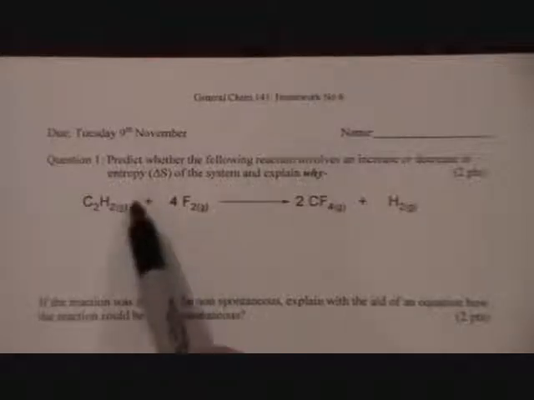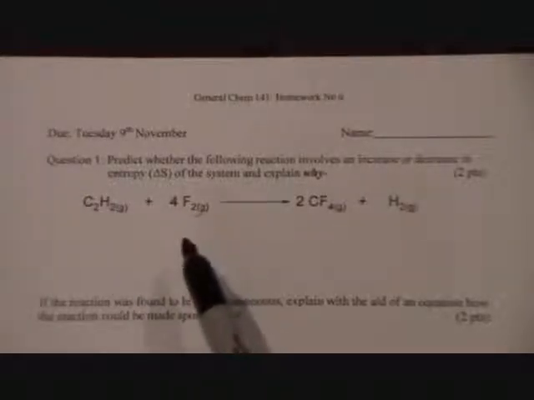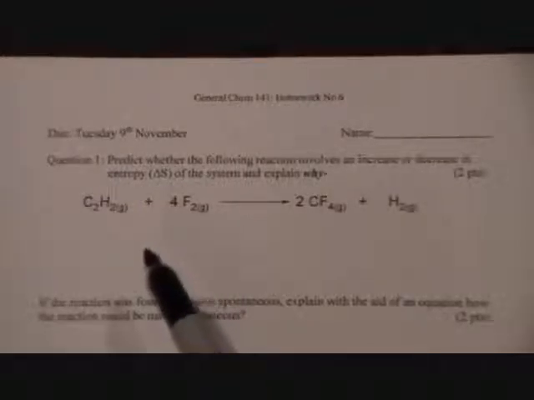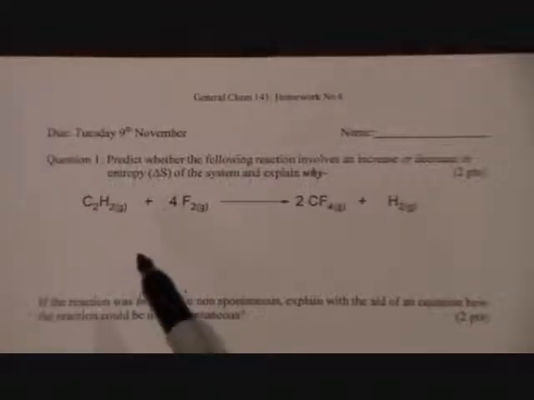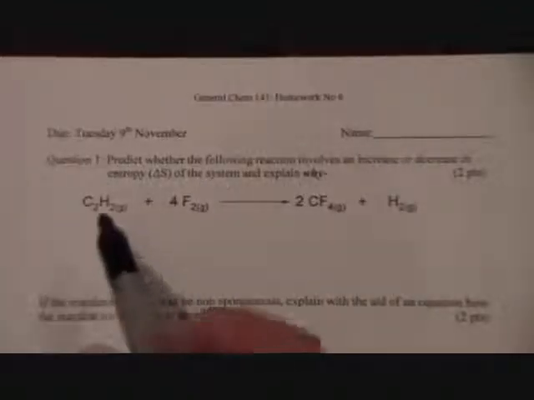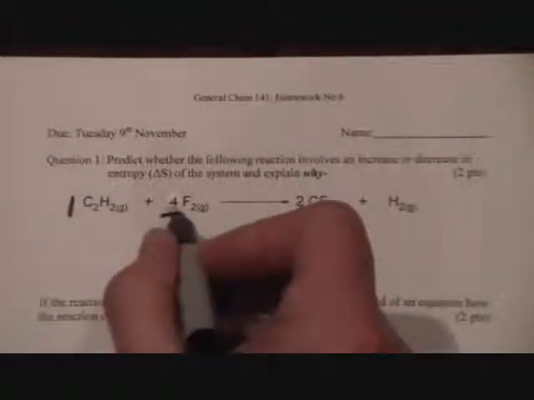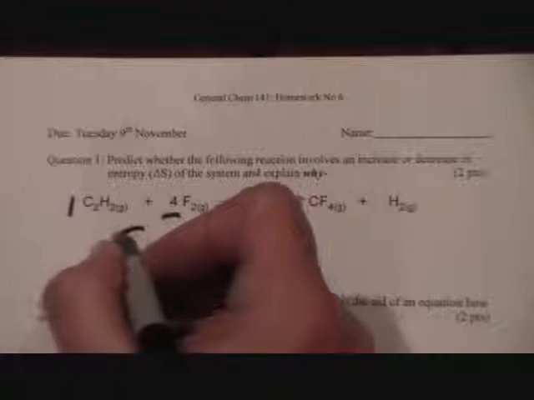First problem is about predicting whether the entropy of this chemical reaction has seen an increase or a decrease. Has chaos increased as we measure with the entropy, the disorder, or have things become more ordered and the entropy therefore decreased? Well, one of the ways we can look at this reaction is to think about the number of moles. There's 1 mole of the C2H2, there's 4 moles of the fluorine, so going into this reaction is 5 moles.